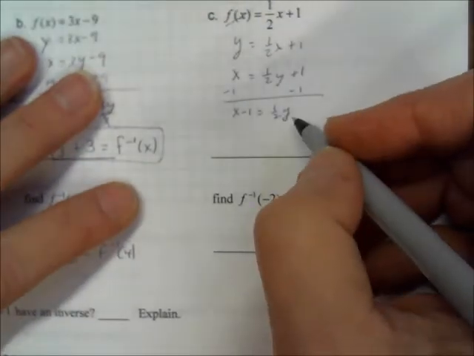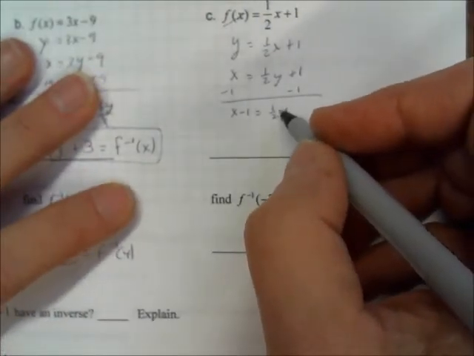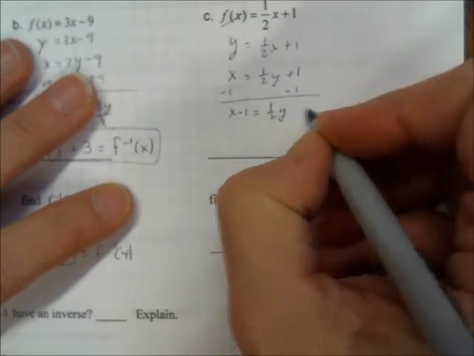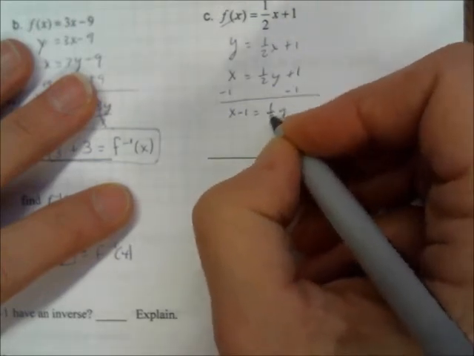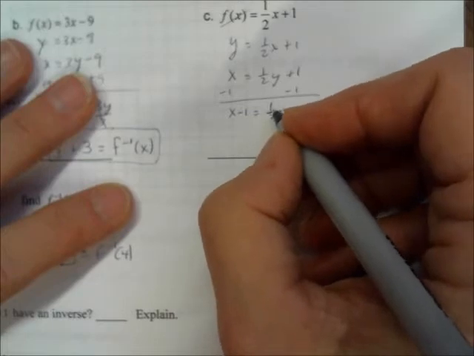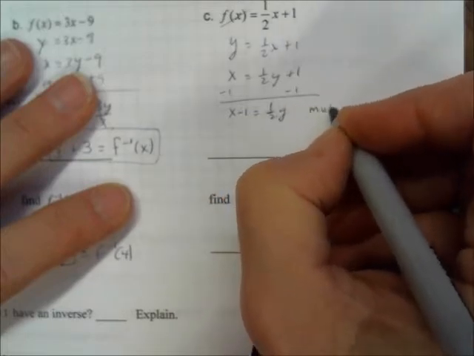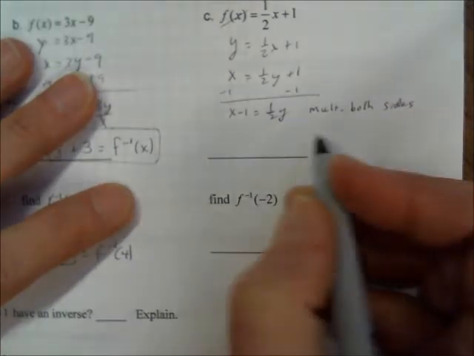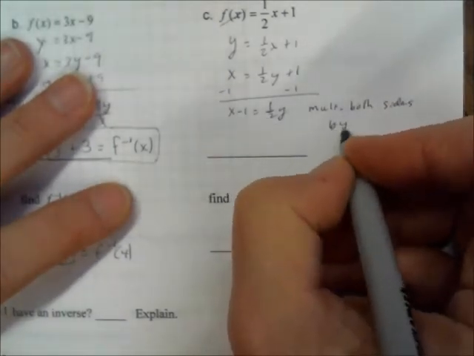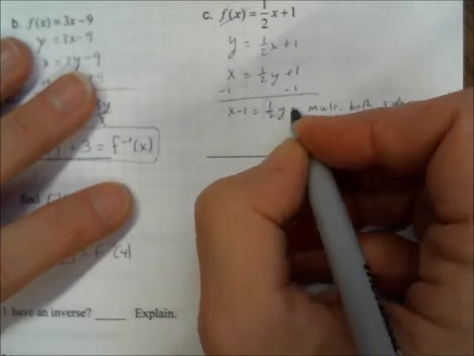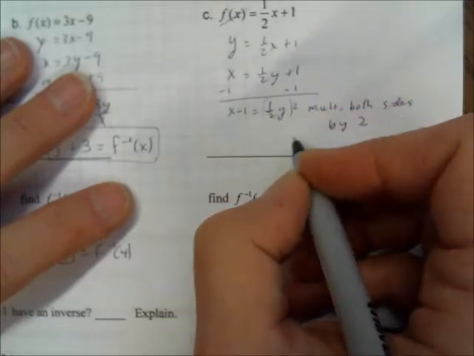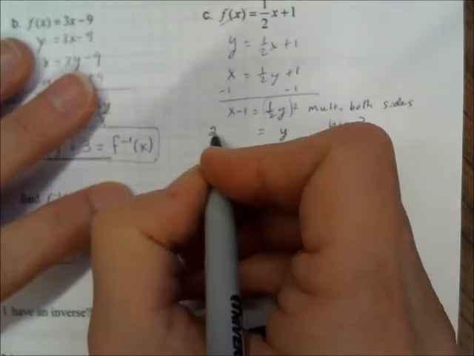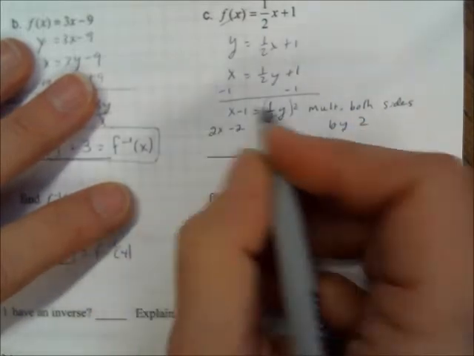And how do you get rid of 1/2? Well, a lot of people say divide both sides by 1/2, but please don't divide by a fraction. In order to get rid of a fraction coefficient, you're going to multiply by the reciprocal. So please multiply both sides by the reciprocal of 1/2, which is 2. And if you multiply this side by 2, then you're just going to get a y left. And if you multiply this side by 2, you're going to get 2x minus 2 if you distribute.